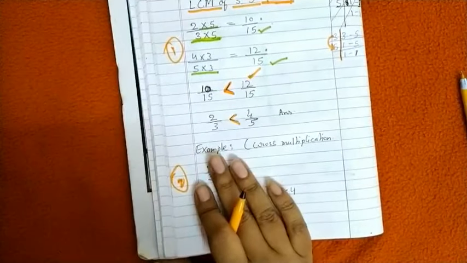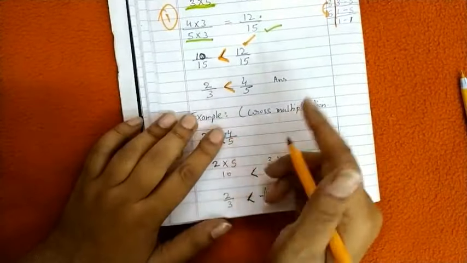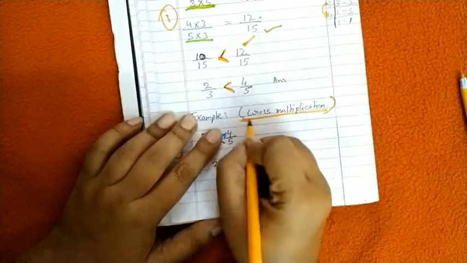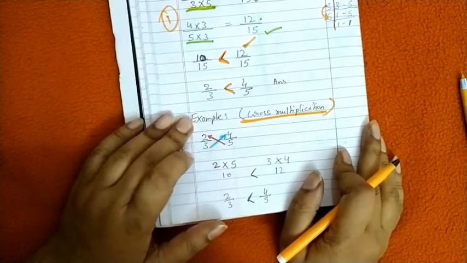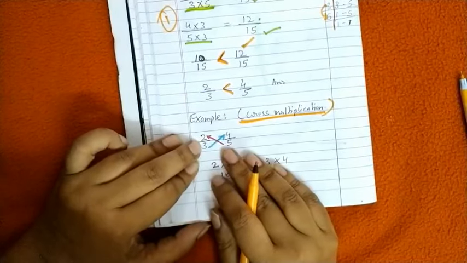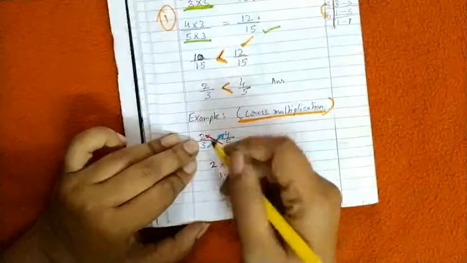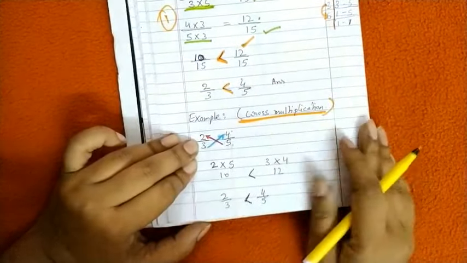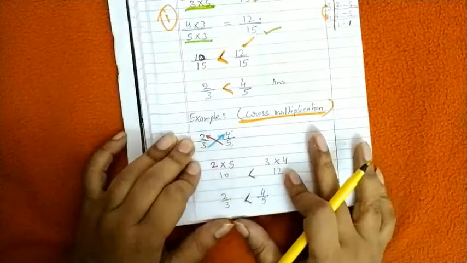This other way is really simple, children, by cross multiplication. Now see 2 upon 3, 2 upon 3 and 4 upon 5. I have taken the same fractions, children, so that we can compare also.